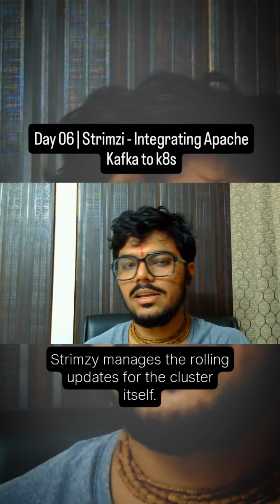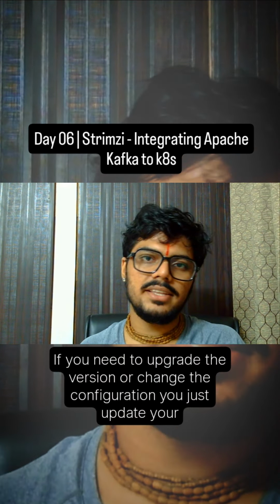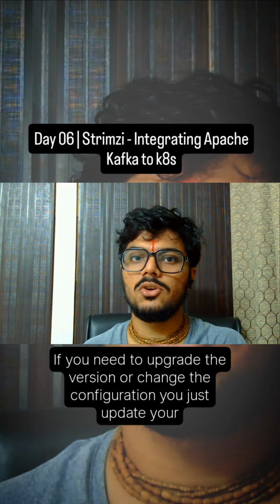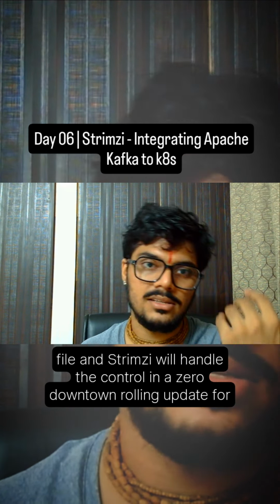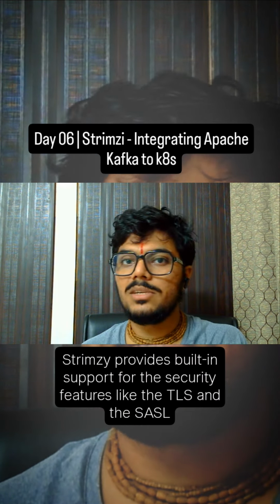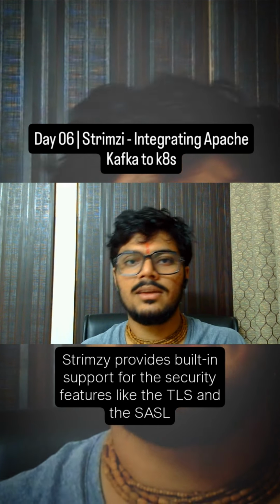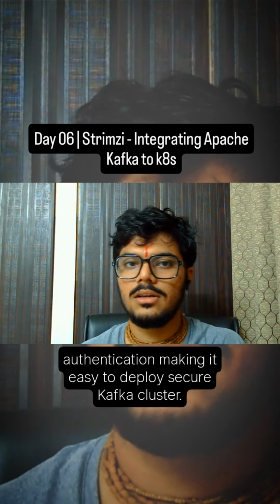Strimzi manages the rolling updates for the Kafka cluster itself. If you need to upgrade the Kafka version or change the configuration, you just update your YAML manifest file and Strimzi will handle it with a zero downtime rolling update for the brokers. Strimzi also provides built-in support for security features like TLS encryption and SASL authentication, making it easy to deploy a secure Kafka cluster.